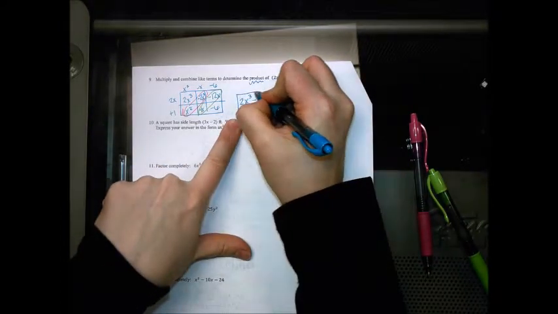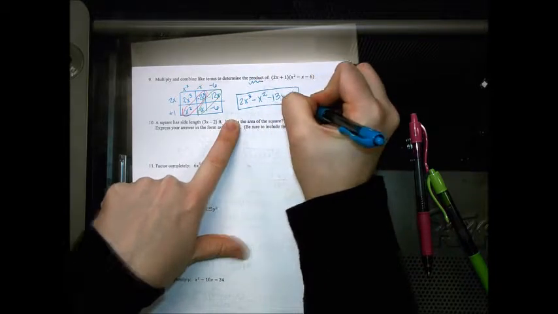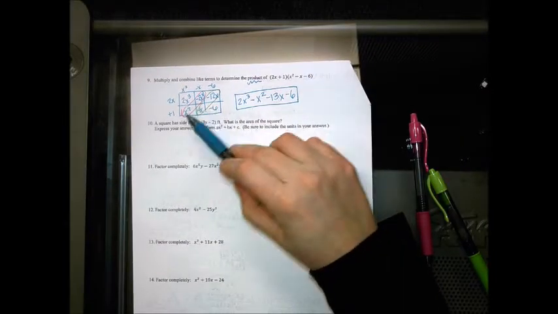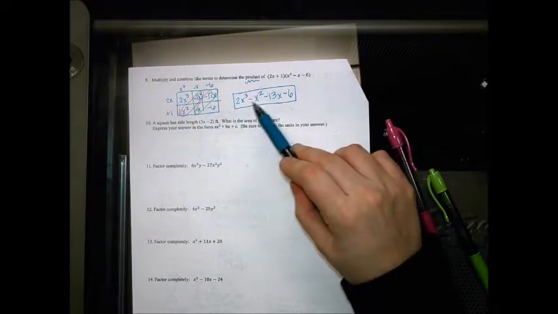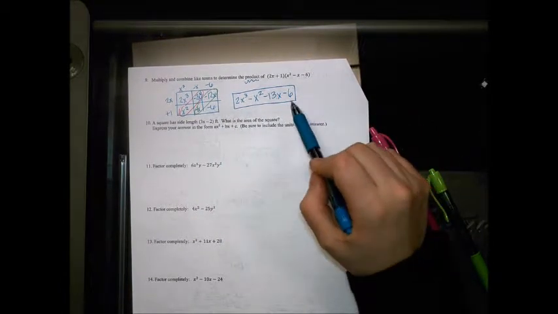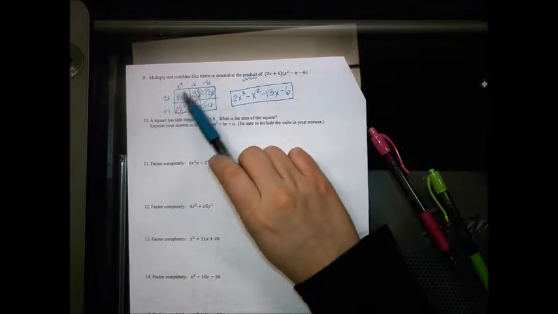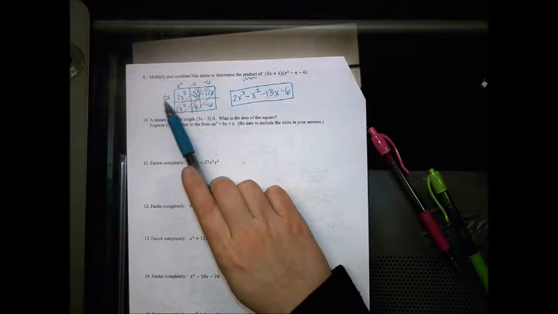So that's my final answer. Remember, I did have like terms, and I combined those already to get these two numbers. But you should have 4 terms, since I started with x to the second power, and this was just x.